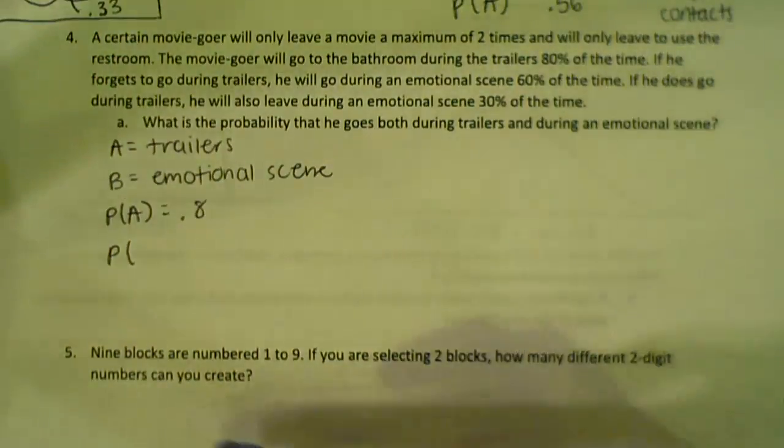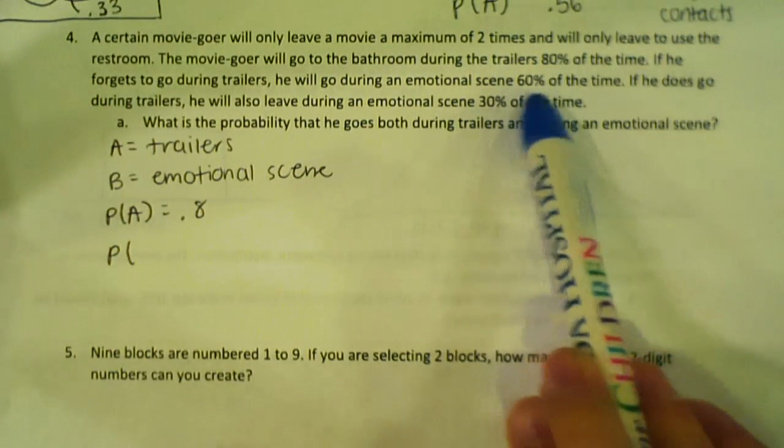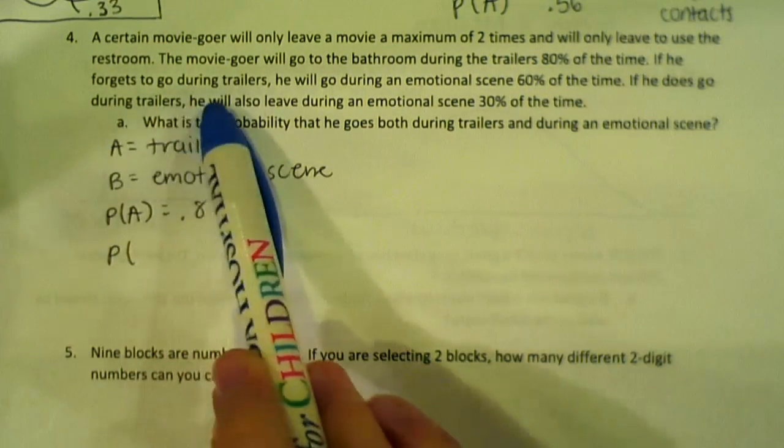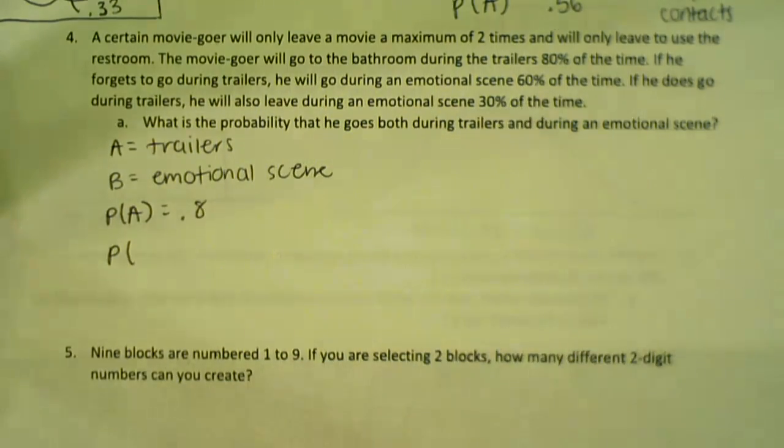Now, how could we write that 60% of the time, if he forgets to go during trailers, he will go during an emotional scene? All right, let's think about the conditional probability. We have that line, it represents the condition.